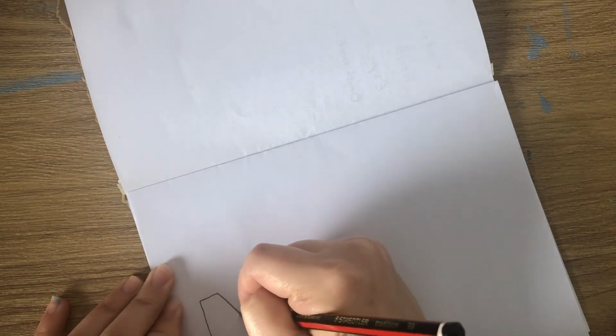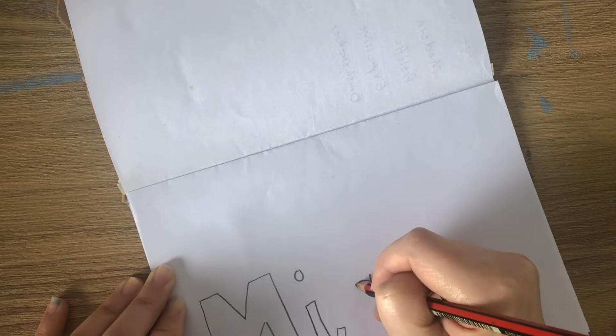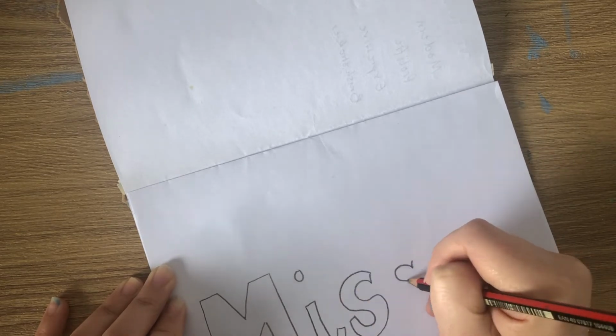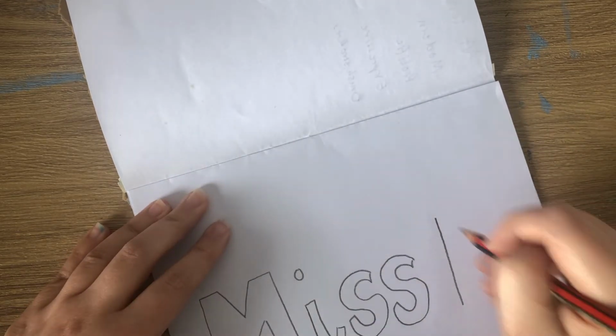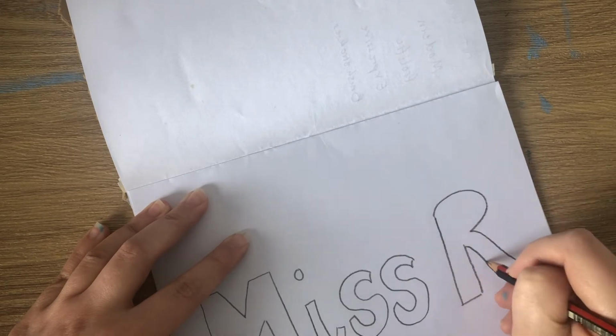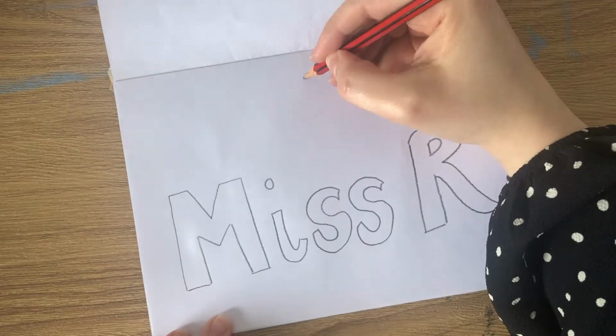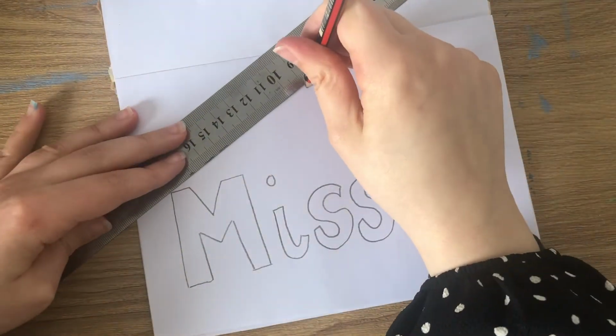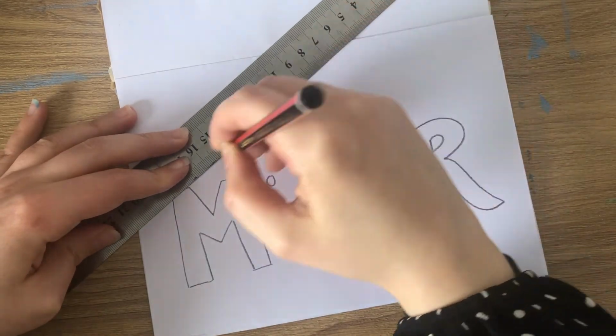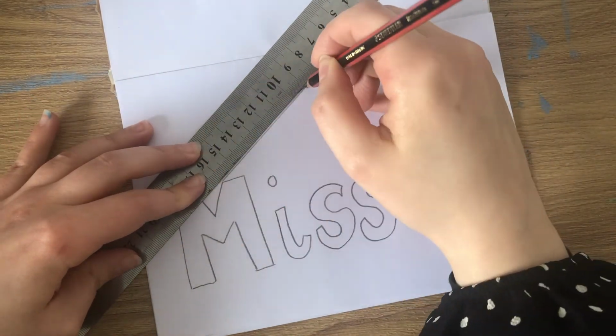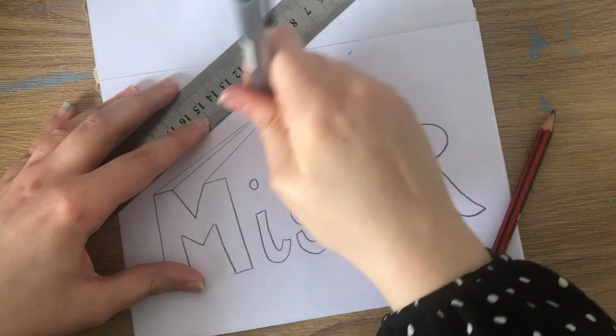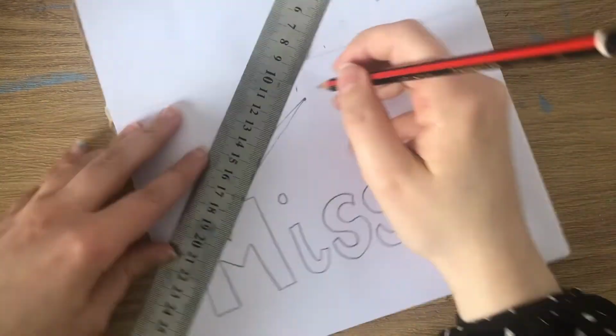Now this technique we can also use in our bubble writing. So I'm just quickly writing out Miss R on a new page in my mini sketchbook. It needs to be nice and big for this to be easy. My vanishing point's up here, and I'm going along the top edge first. At every corner, I'm drawing a line to my vanishing point.